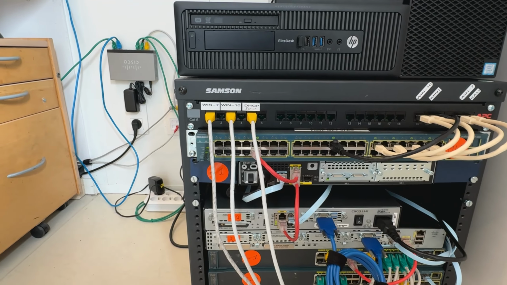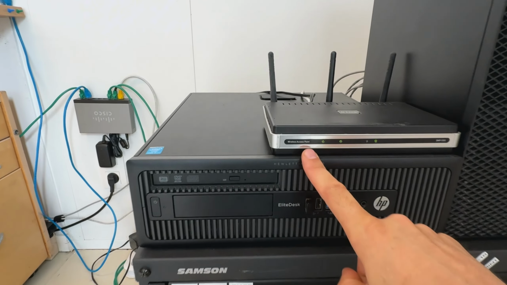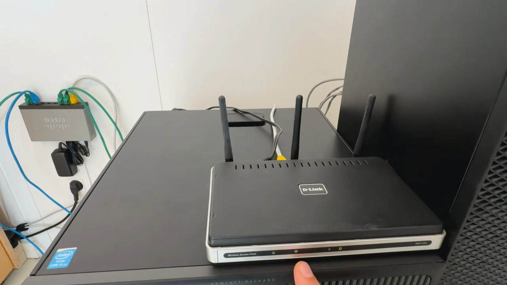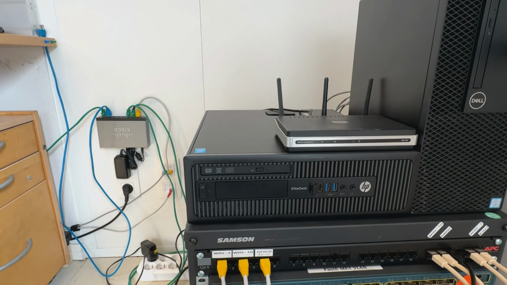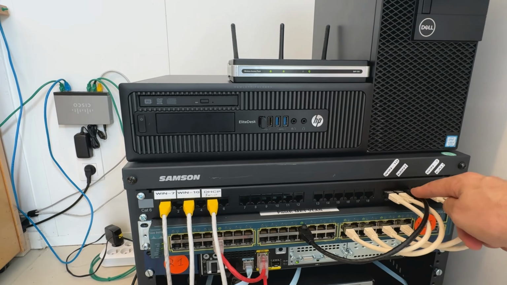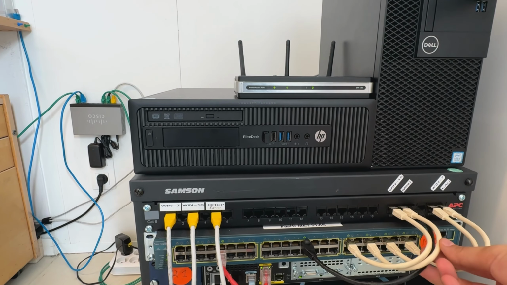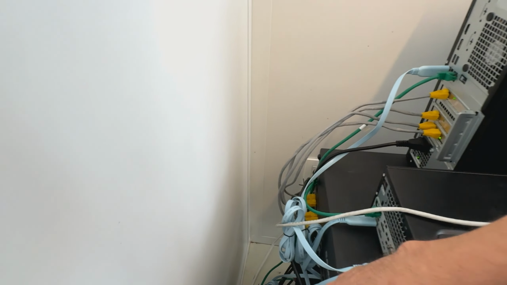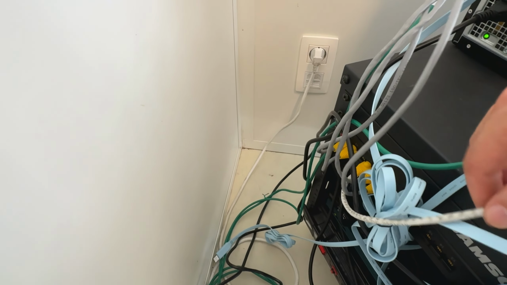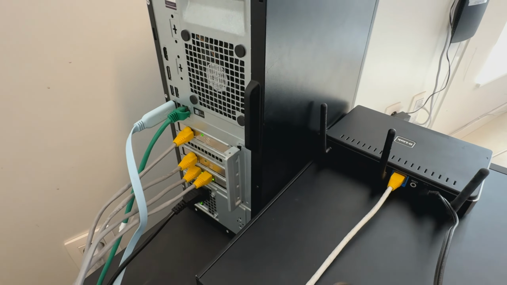Then also, I added an access point, a wireless access point. You can see it right now, D-Link, and how it works. It has a connection to my switch, this cable you can see right here. Yeah. This has a connection to another side and to another side of the patching panel and directly to the access point.